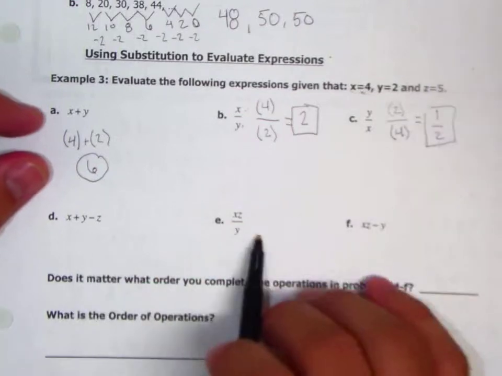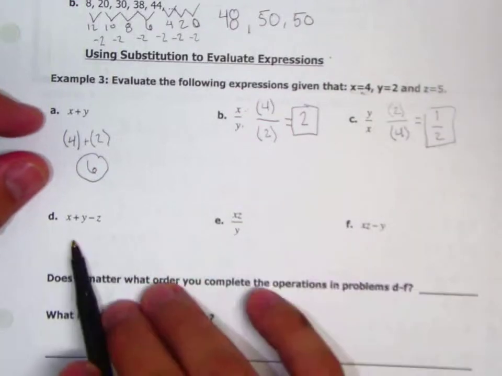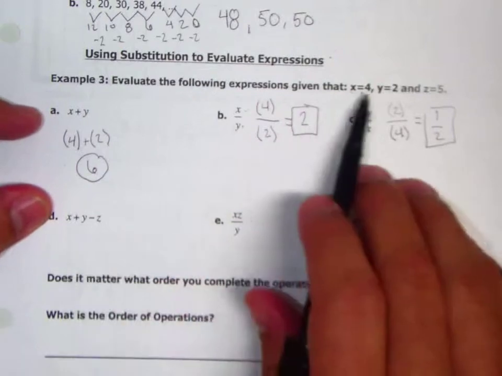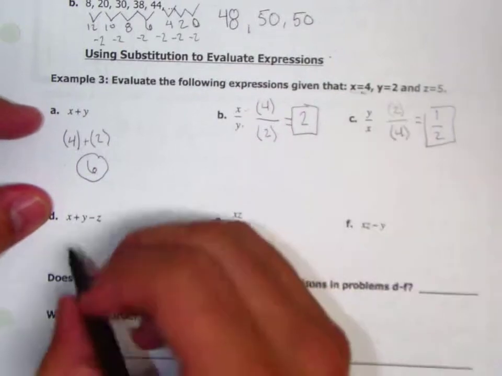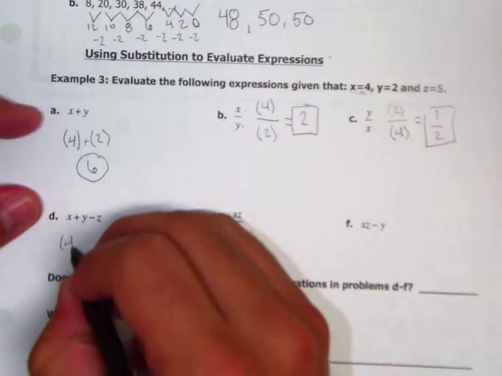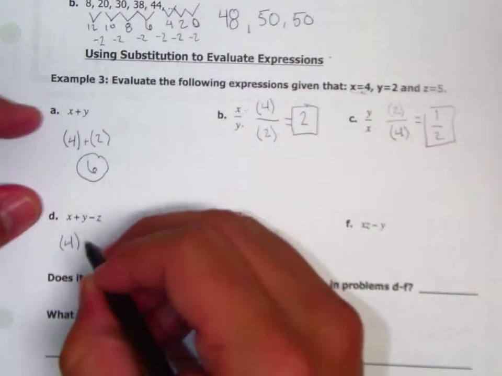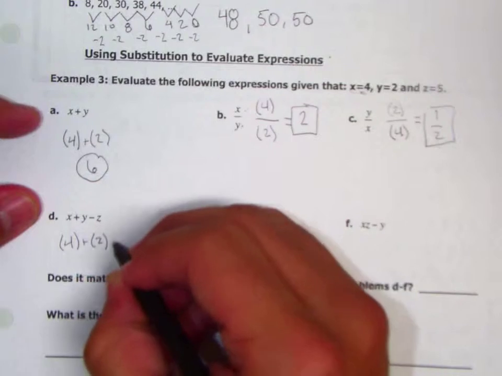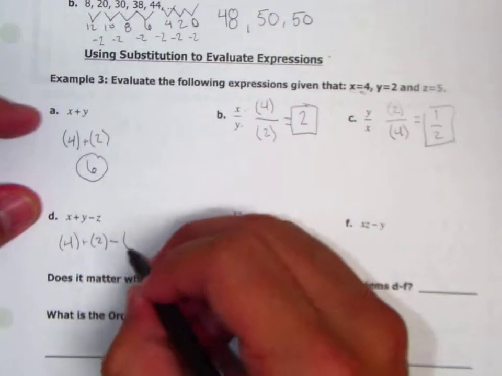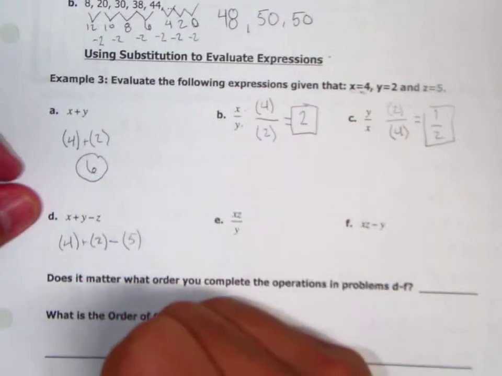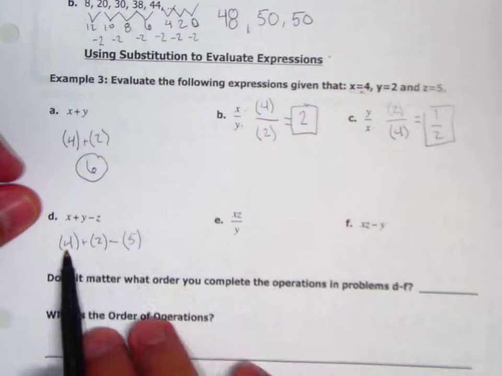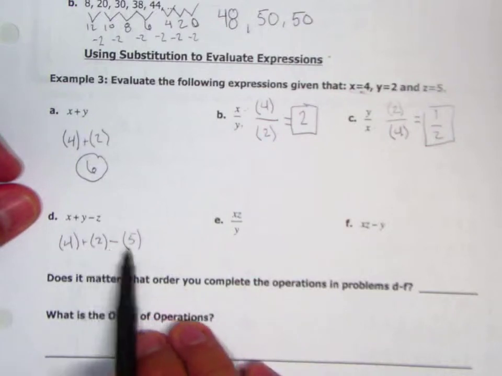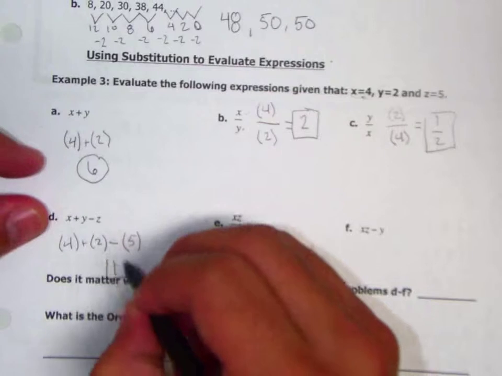As we do D, E, and F, you have a few steps you need to do here. So D, again, X, Y, and Z, I'm going to replace the variables with their values up here. So X is valued at 4, so I put 4 in. Y is valued at 2, so I'm going to put that in. And then I have a minus sign, and then Z is valued at 5, so I'm going to put that in. And then just do the problem. 4 plus 2 is 6. 6 minus 5 is 1.